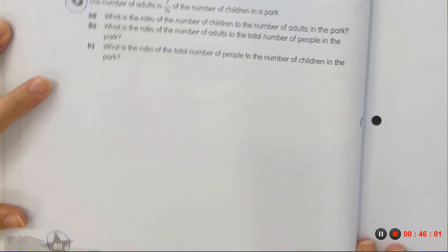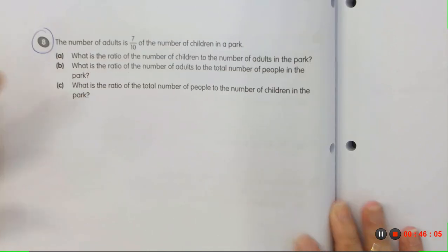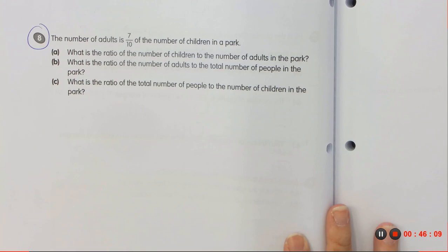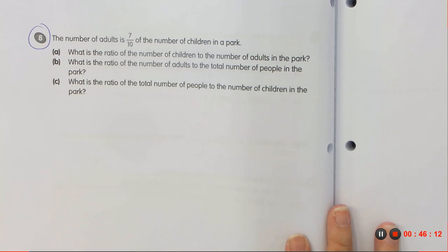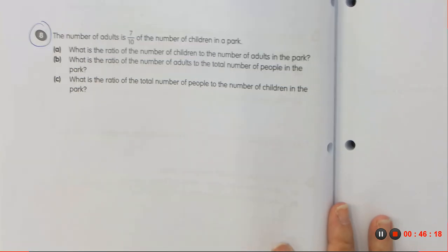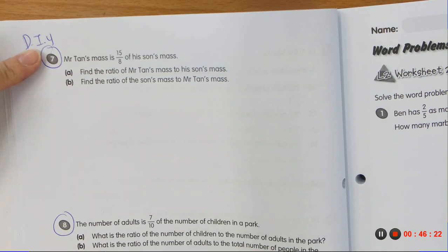So your homework is page 79 and question 7. Is it okay? Not a lot, right? And then reading the textbook. So your homework, I repeat again. Homework number 1, please read the textbook. It will help you. Homework number 2, page 79. Homework number 3, question 7. Just 3 items. Now we do this together.